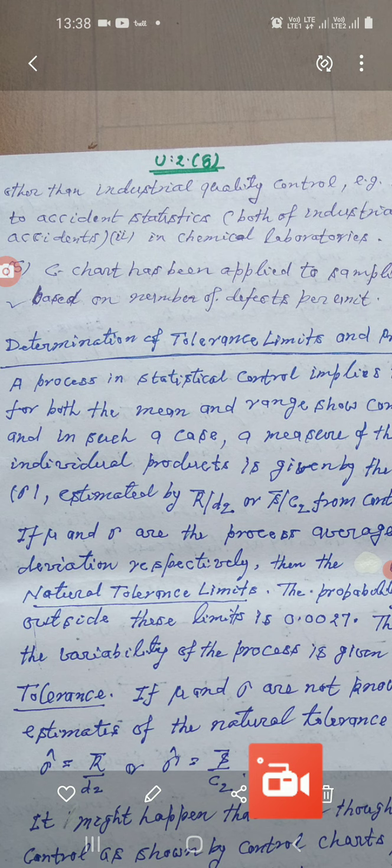Today we will discuss determination of tolerance limit and process capability studies. Means, what will be the tolerance limit of a product?